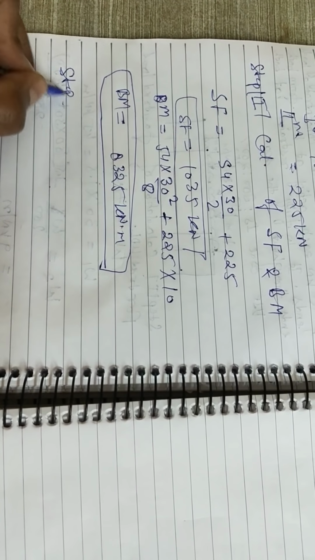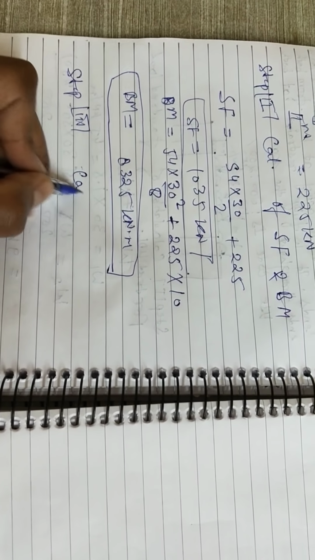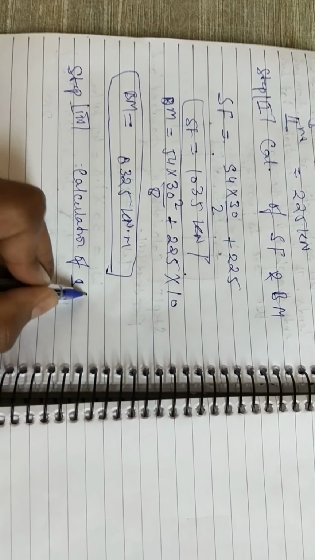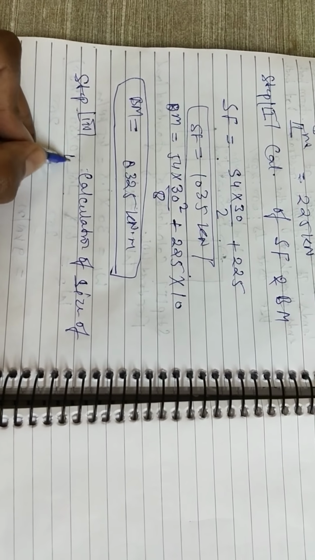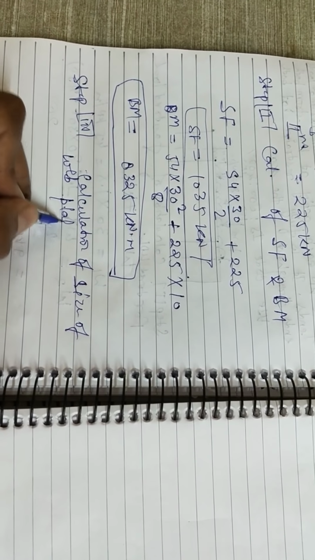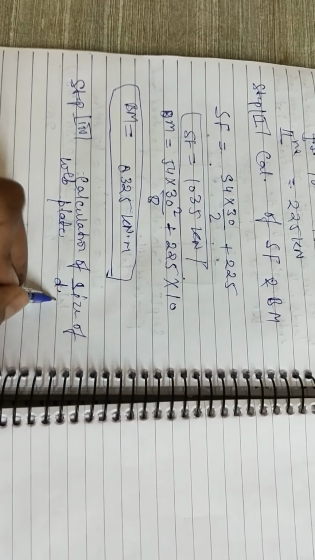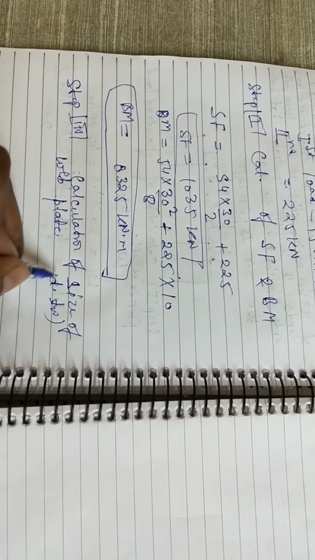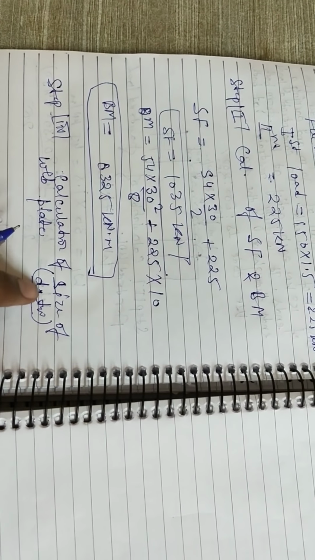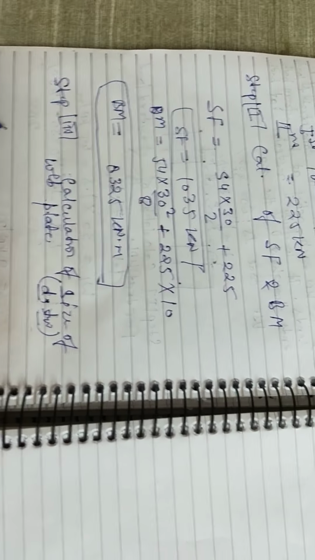Now we will find step third, which was calculation of size of web plate. I want to tell you what is the size of web plate. That's d into tw. If you multiply these here, that means it will be the area of the web plate.